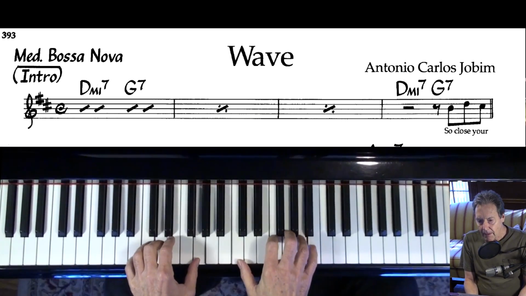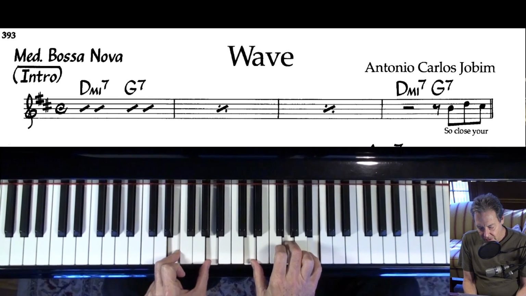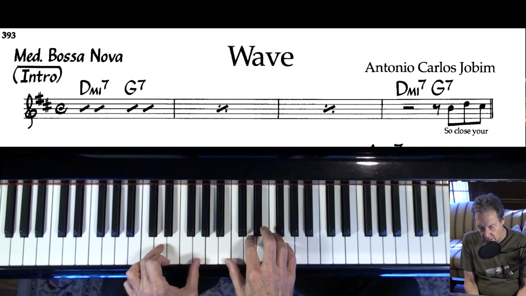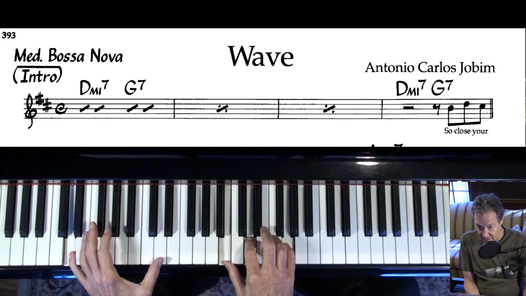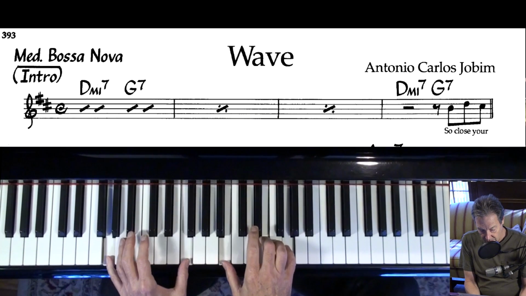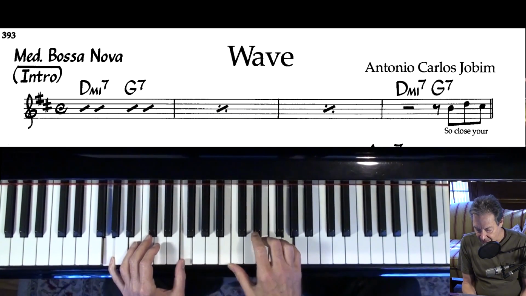The intro. Use the so what chord there, or just the way they're doing it. Keeping the D as a bass note, or switching maybe to something like that. Anyway, you got 4 bars of that, and then the melody.